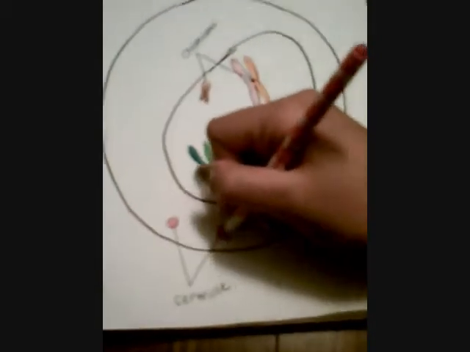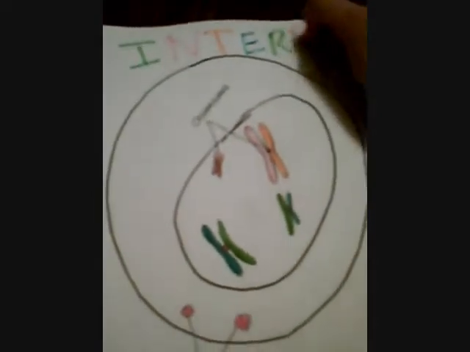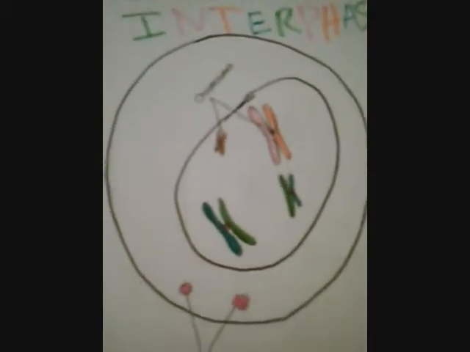The last stage is called cytokinesis. The cytoplasm divides to form the final cells. In interphase, the cell begins to grow and doubles its DNA. DNA synthesis then occurs in preparation for prophase.